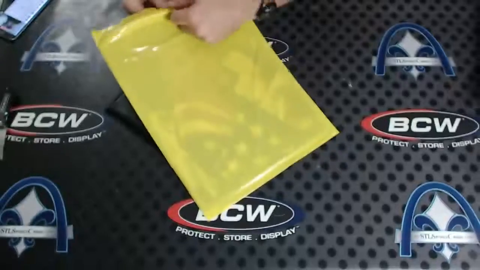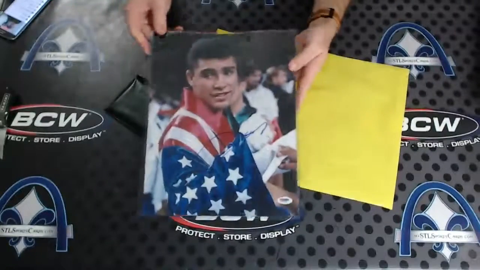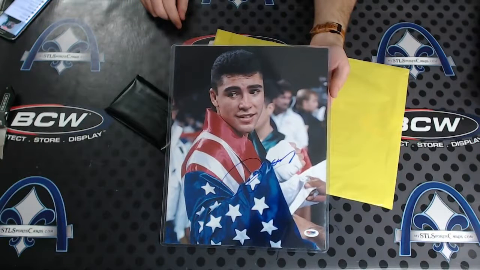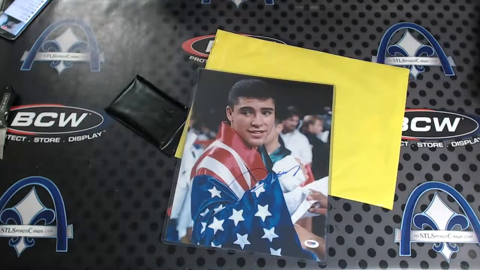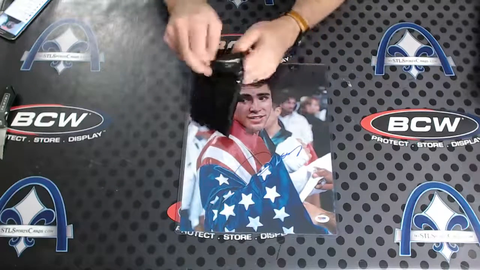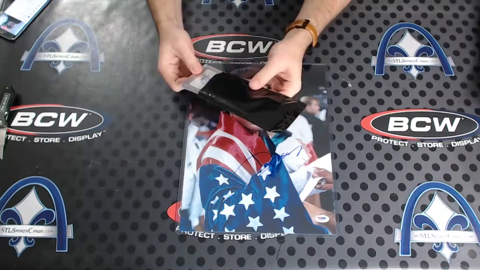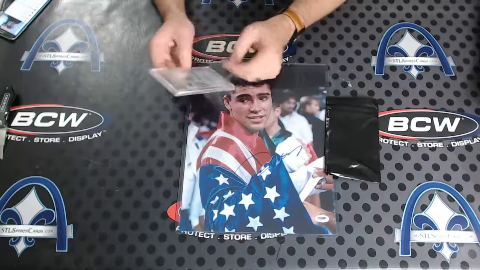All right, so we have an Oscar de la Hoya. It's whatever one's between an 8x10 and a 16x20. 11x14 or something like that. 12x16. 12x16, I think that's it. And the card. I know that guy. Kyrie Irving, numbered to 50. 9.5 gem mint with a 10 auto.